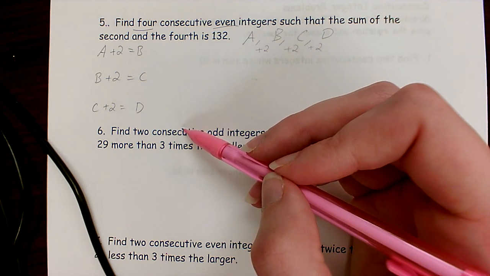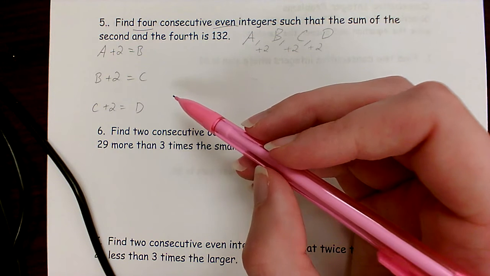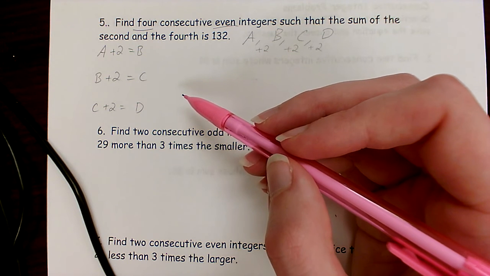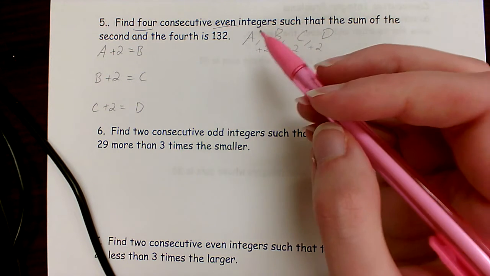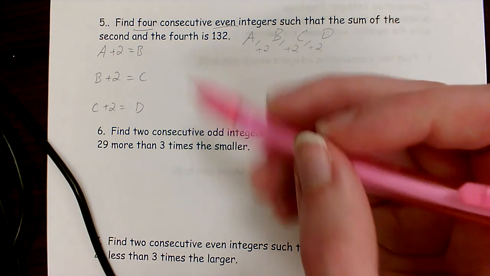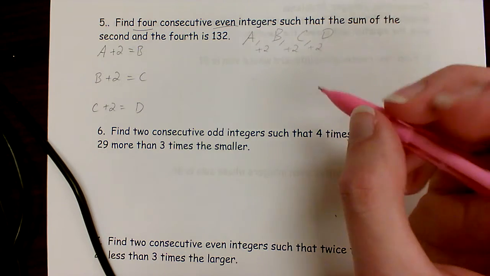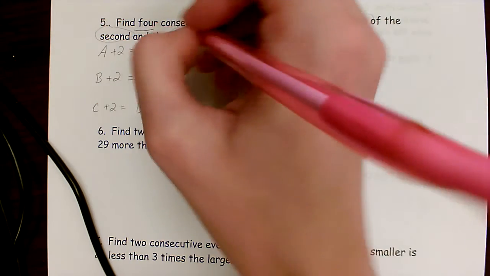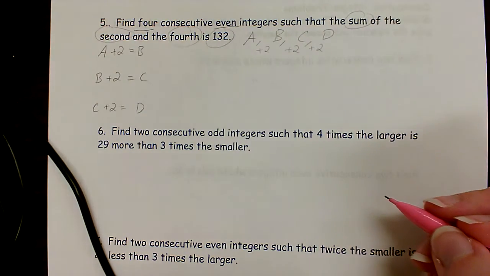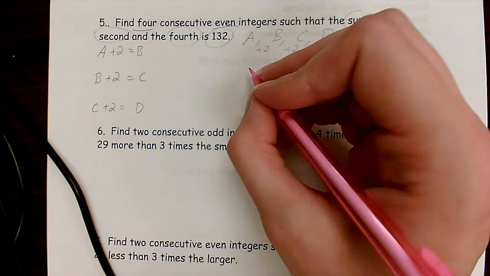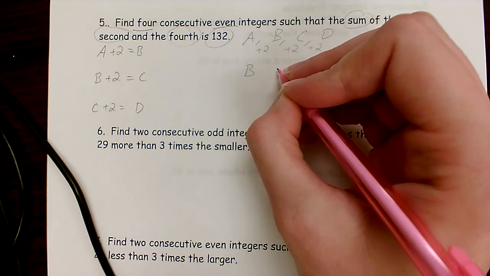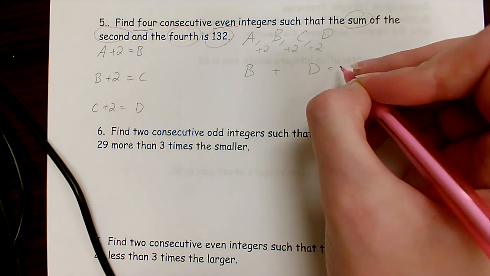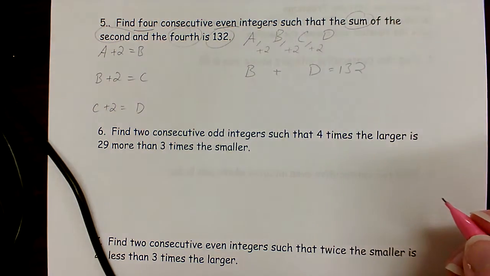Now you need an equation for the number of equations you have needs to be the same as the number of letters you have. Right now I have 3 equations and 4 letters, so I gotta keep going. The sum of the second and the fourth is 132. My second letter is B. My fourth letter is D. And that's going to equal 132.